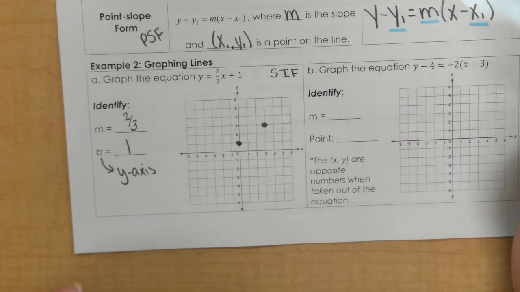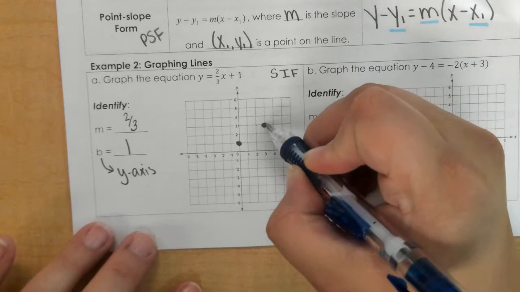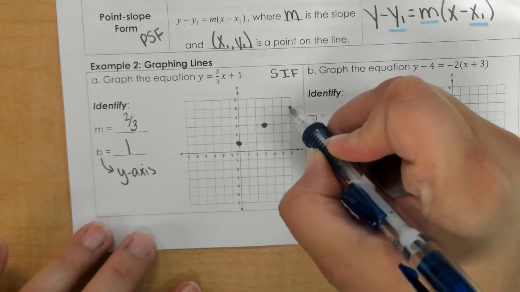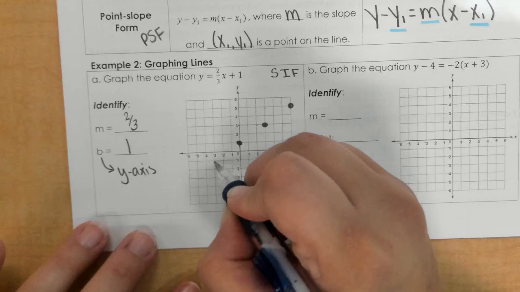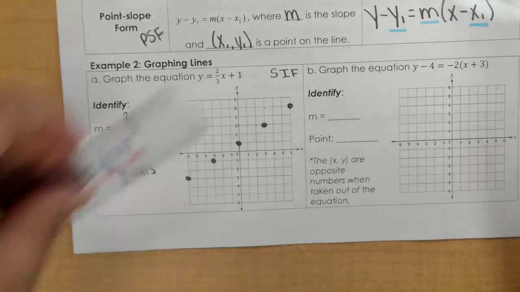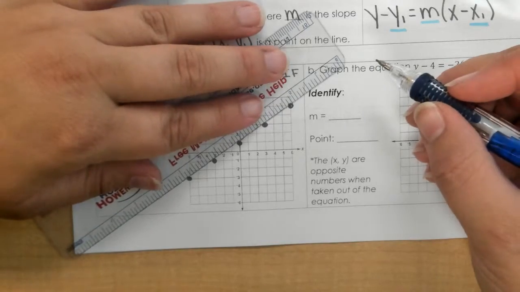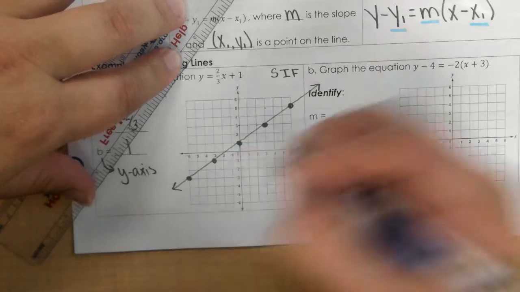And really, you should have 3 points at least for every line if you can do so. So I'm going to go ahead and go up 2 more over 3. And you could also go down 2, left 3. You can see it's on the same line. We would draw our line, and because this is a line, you need to have arrows.